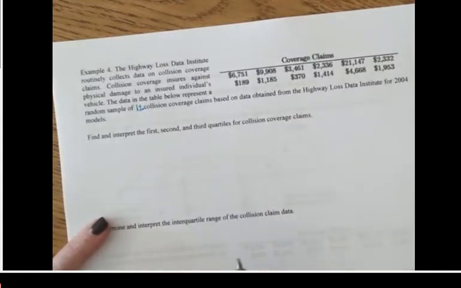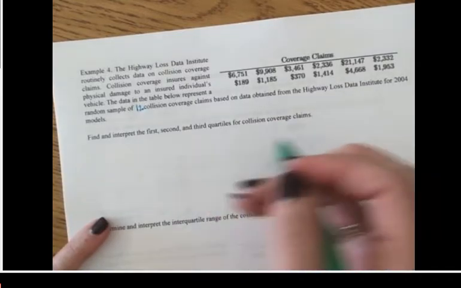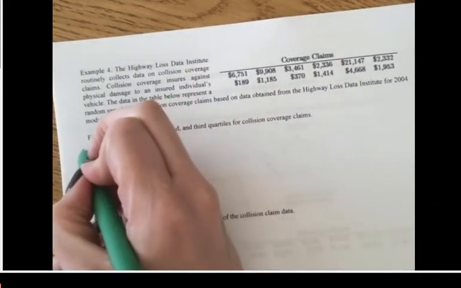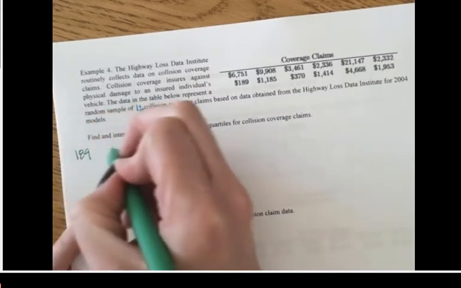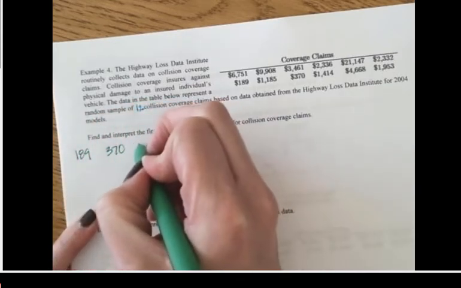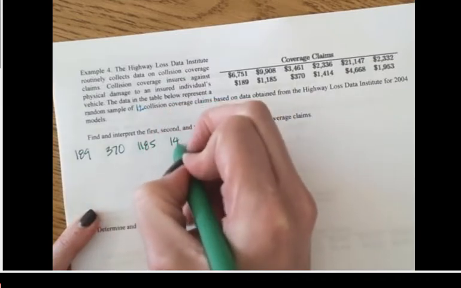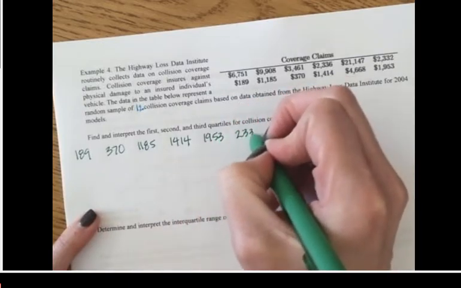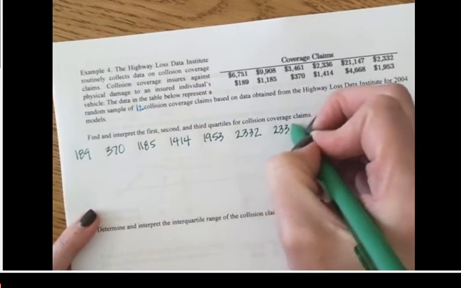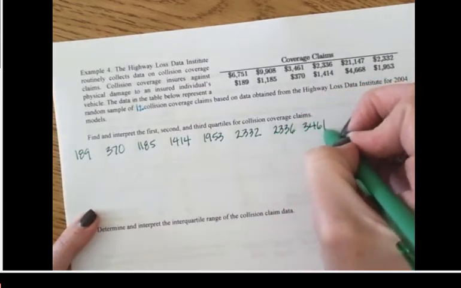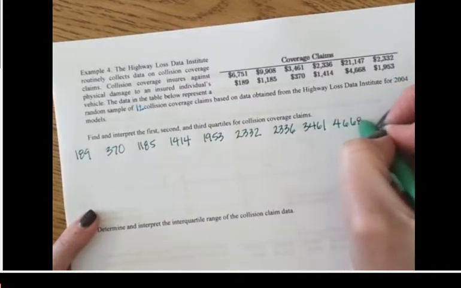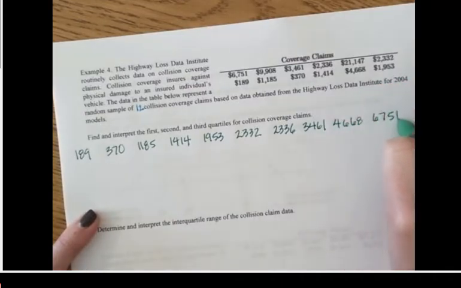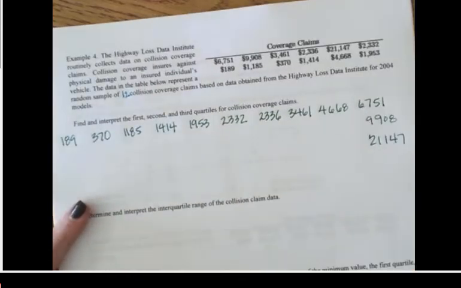So like I said, the first thing you have to do is list these in order from least to greatest. To save time, I worked off screen and did this, but they go in this order. I'm going to write kind of small: 189, then 370, 1185, 1414, 1953, 2332, 2336, 3461, 4668, 6751, 9908, and then lastly 21,147. That must have been a bad collision.